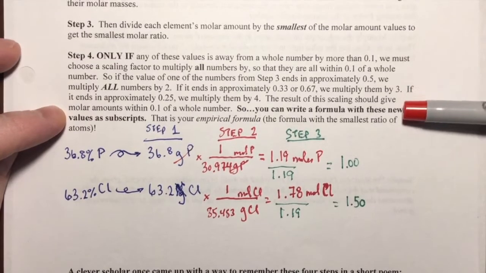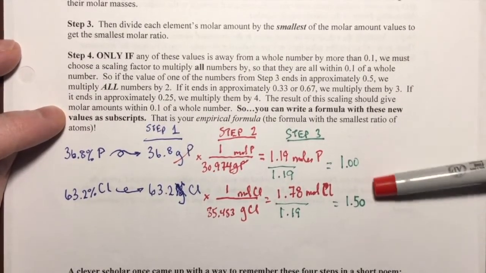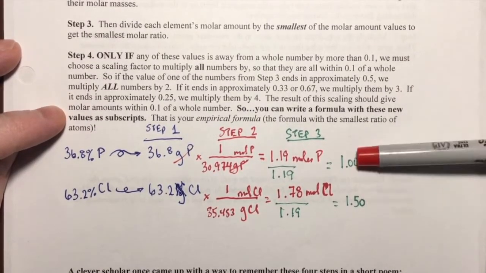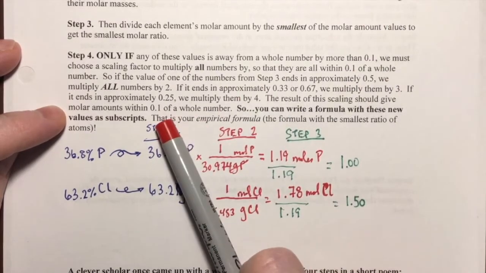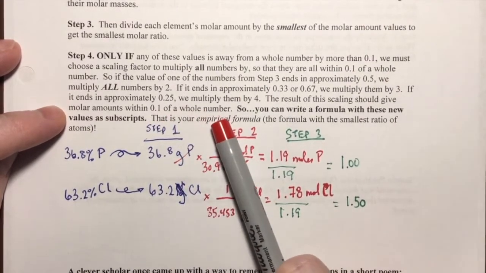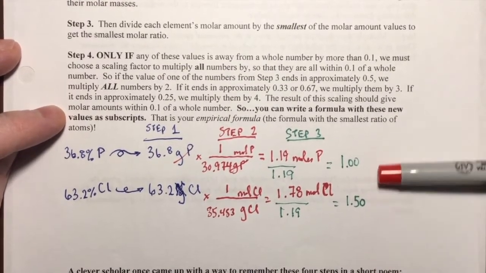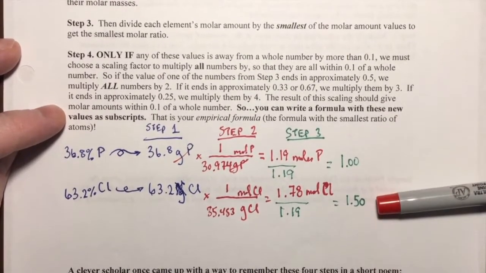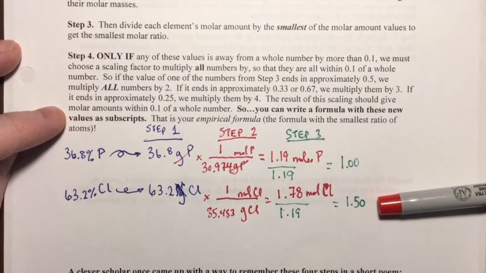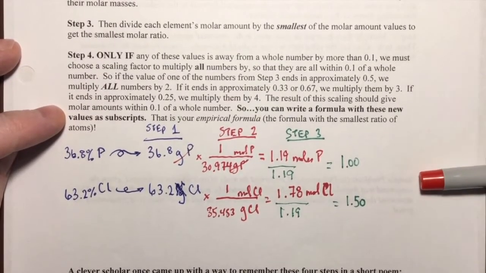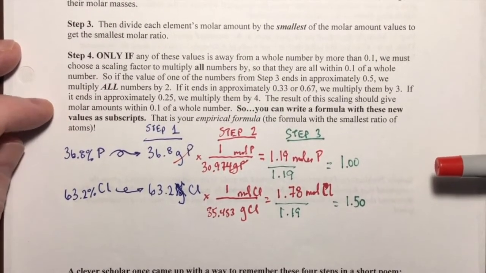The whole purpose of this, the result of multiplying by some scaling factor, is to end up with molar amounts that are within 0.1 of a whole number. And then once we get these values close enough to a whole number to call them okay, we can write them, and they become our subscripts in the empirical formula.